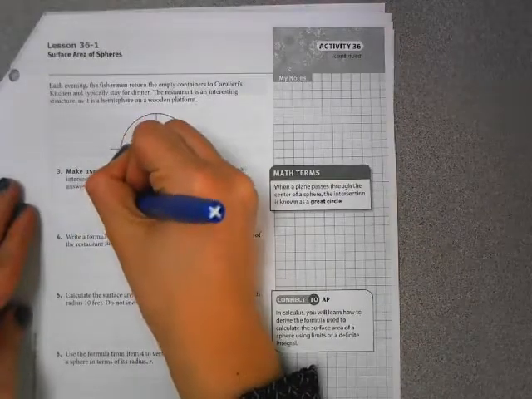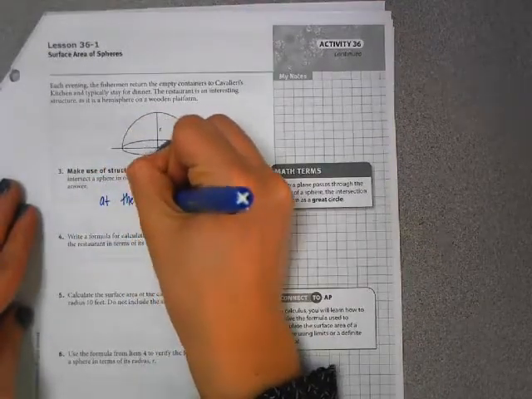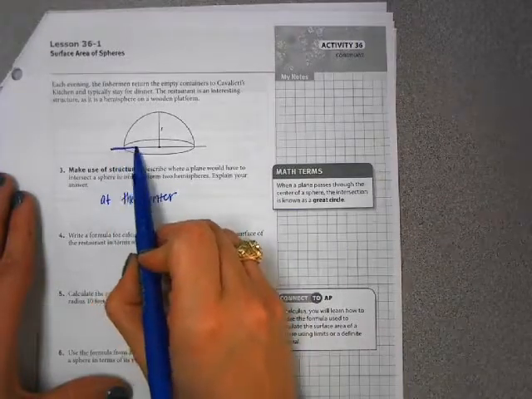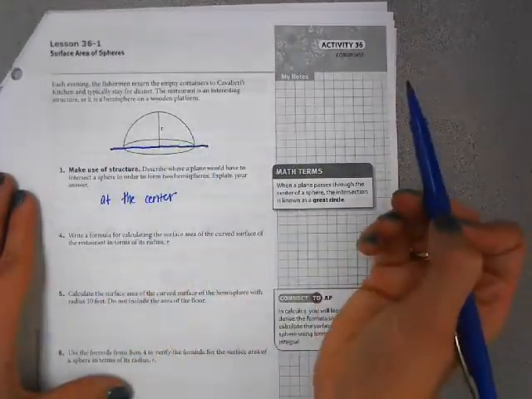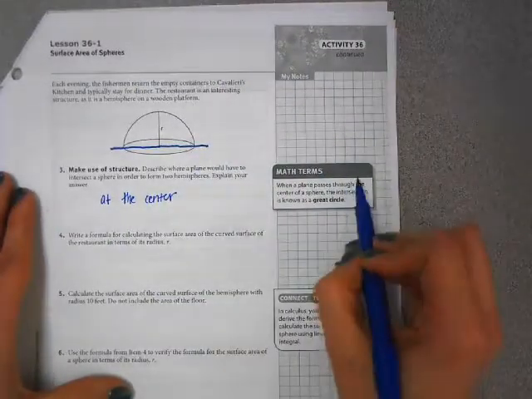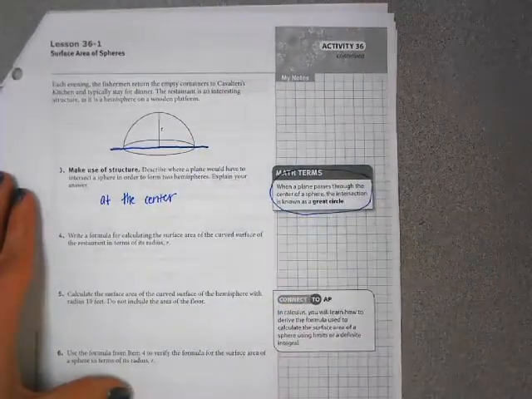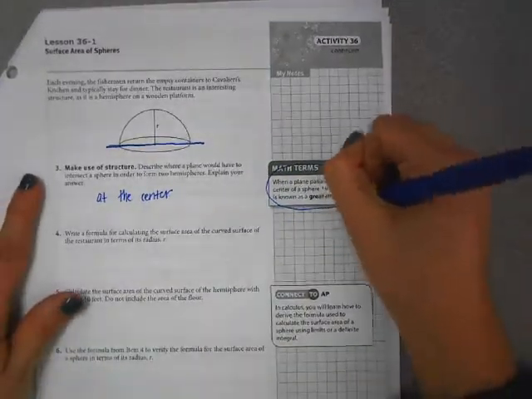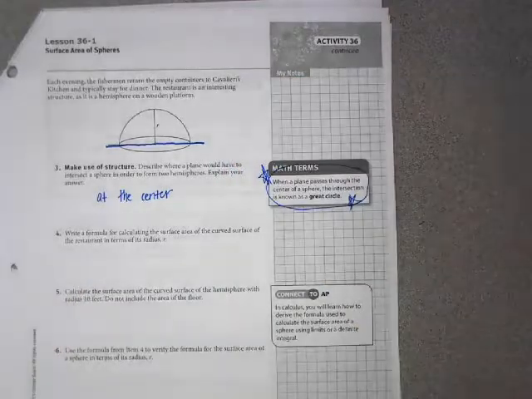Hopefully you said that, or you said the middle. So it can be cut this way at the center. It could be cut anywhere as long as the center is there. And that intersection, or that plane, is called a great circle.